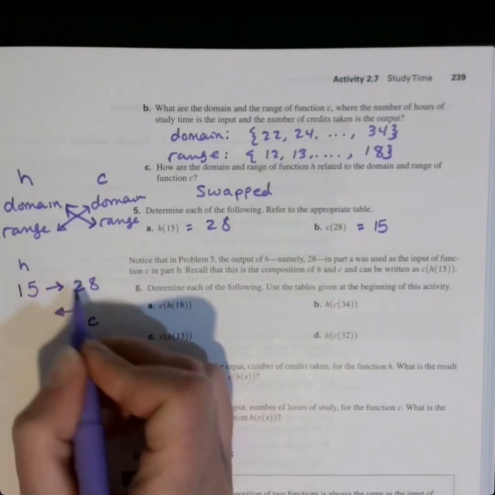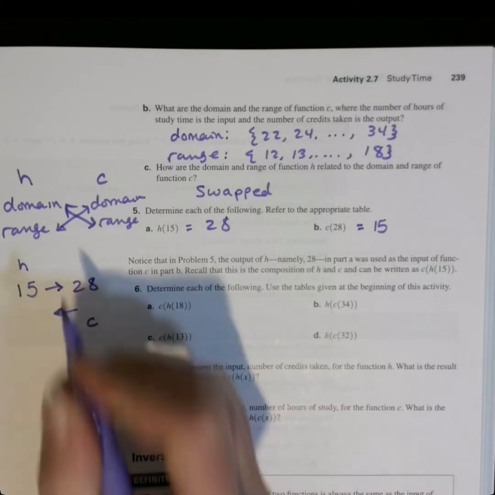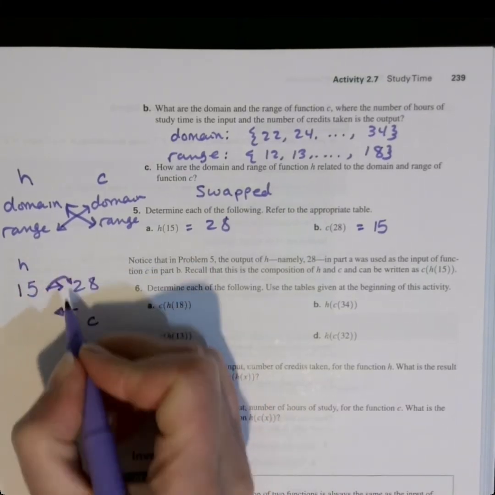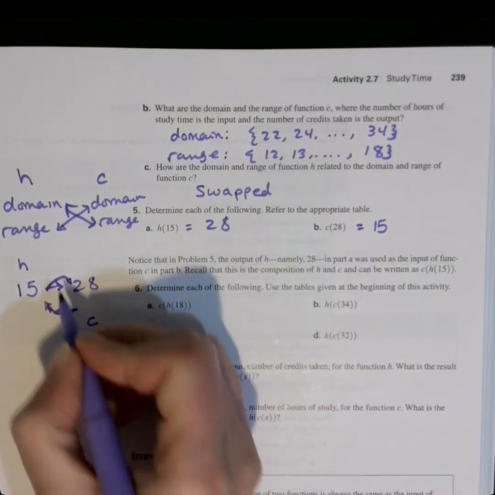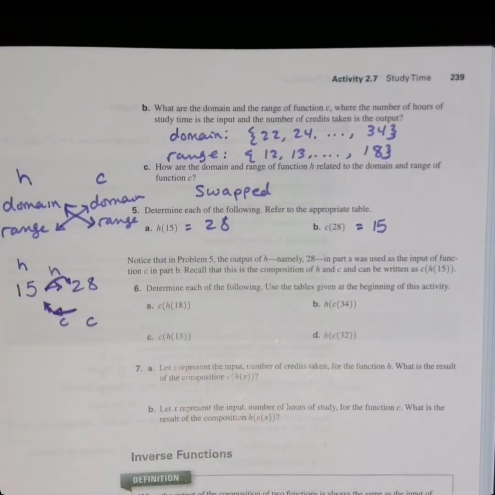So there's a little bit of a loop going on here if we use both the H function and the C function. H is going from credits to hours of study, and C is going back from hours of study to credits. I could have made these little arrows a little more loopy, but you get the idea. The H function and the C function are doing the left and the right transition in that loop.